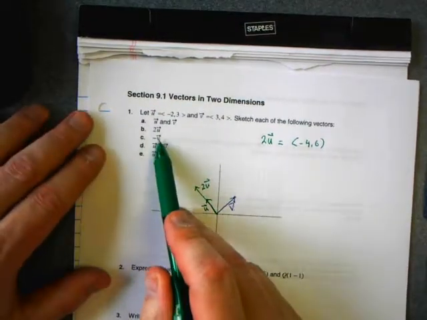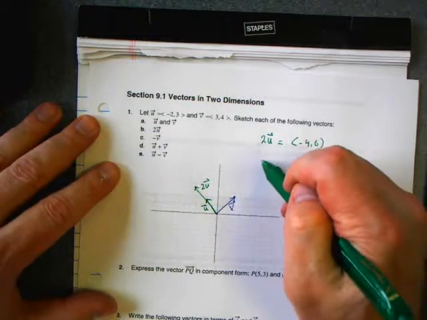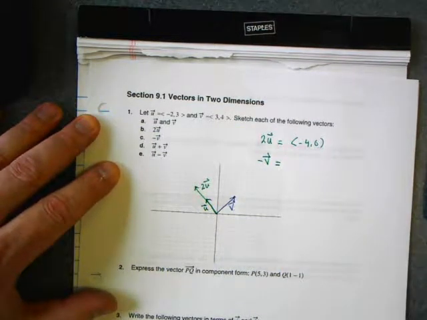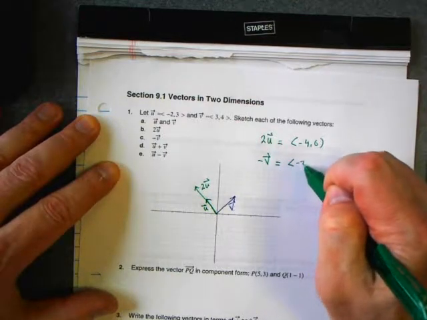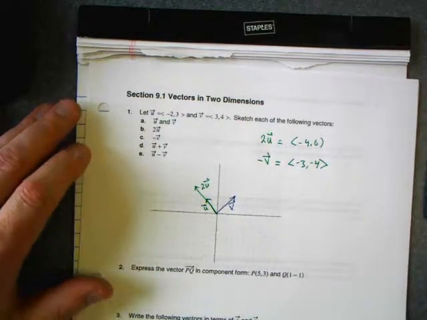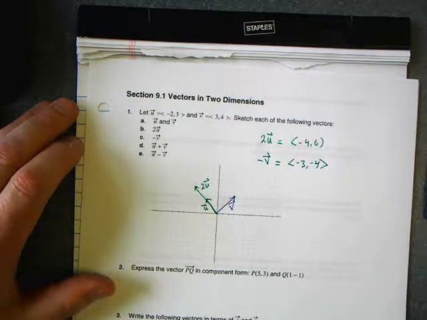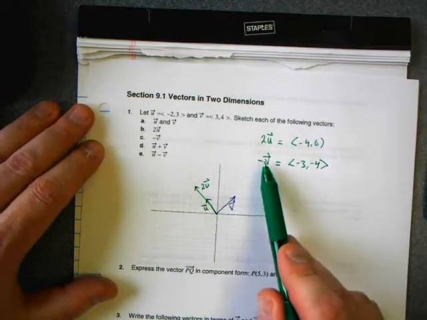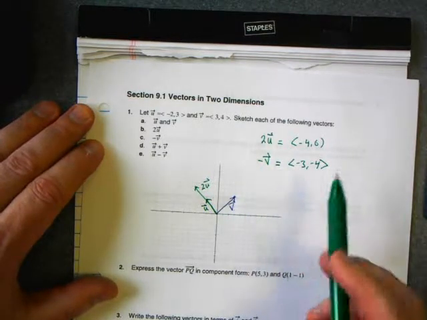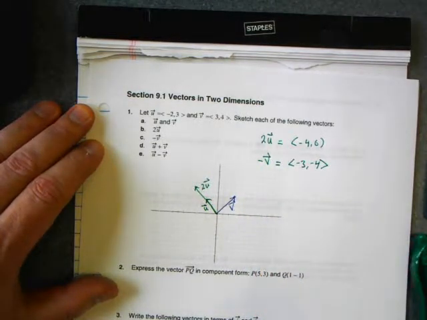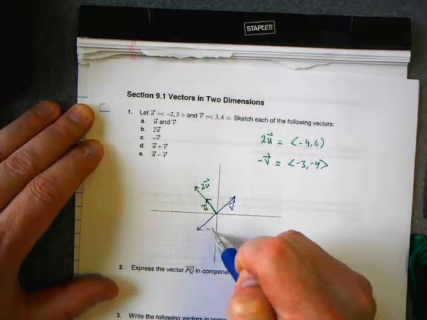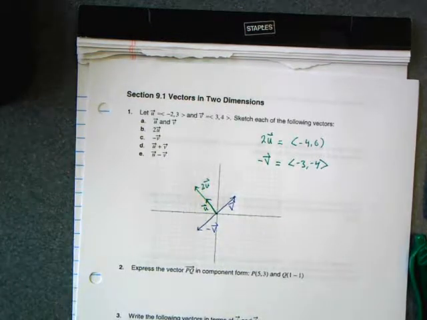All right, how about -v? -3, -4. So multiplying by a negative number does what? Changes its direction, correct. Because this is a 1, it doesn't change the magnitude, but because it's negative, it changes the direction. So it would be that vector, negative v.